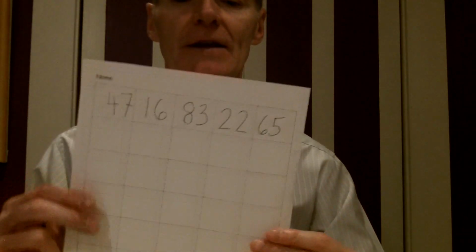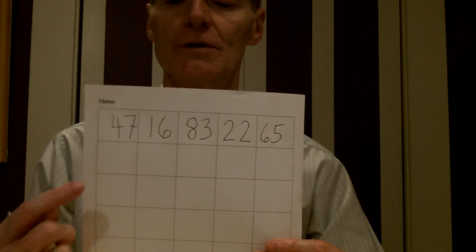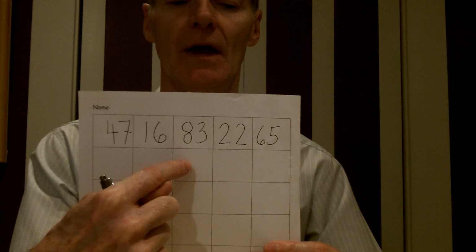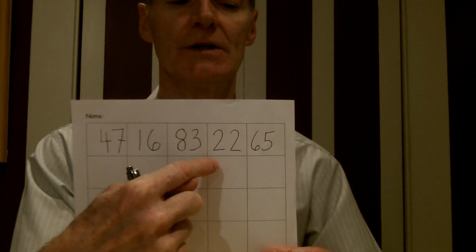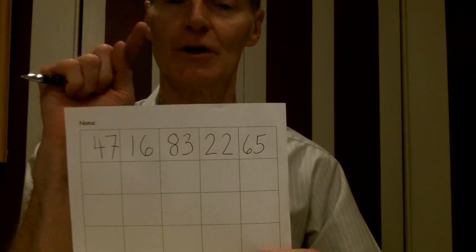Okay, read your numerals with me to just check that we have the ones that you should have. Pointing and reading. 47, 16, 83, 22, 65. So your numerals should look like this. If your numerals look like this, 47, 16, 83, 22, 65, put a check in the air.